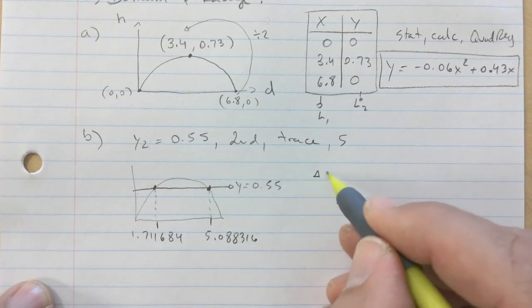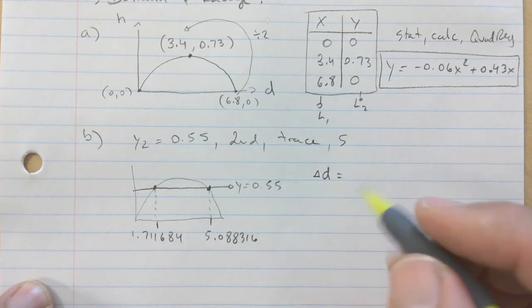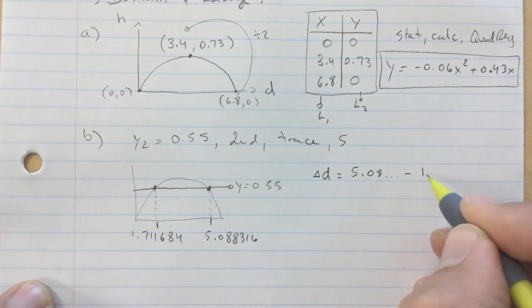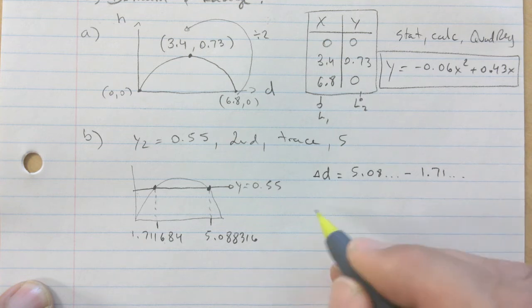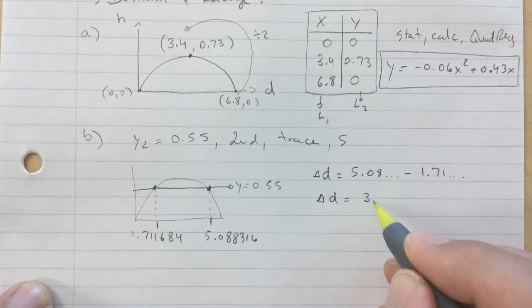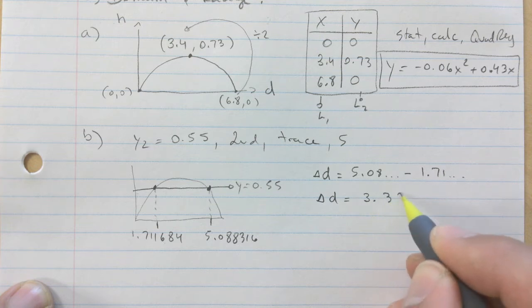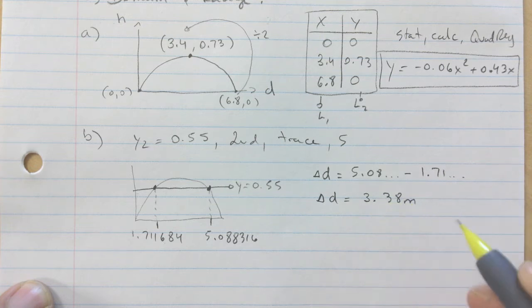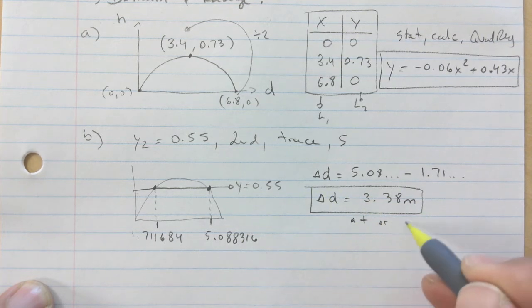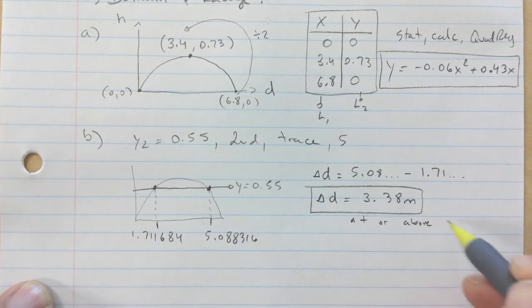So delta distance, right, not time in this case, is these two numbers subtracted. And that's when you round to 2, which is 3.38 meters at or above 55 meters, 0.50.